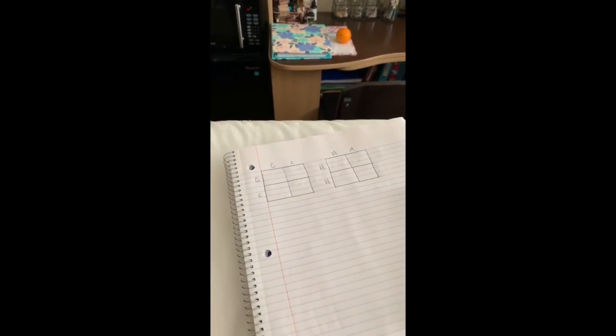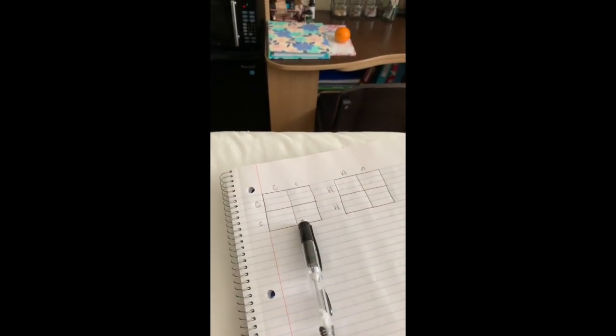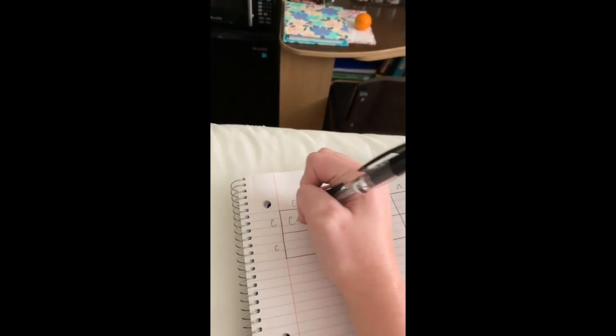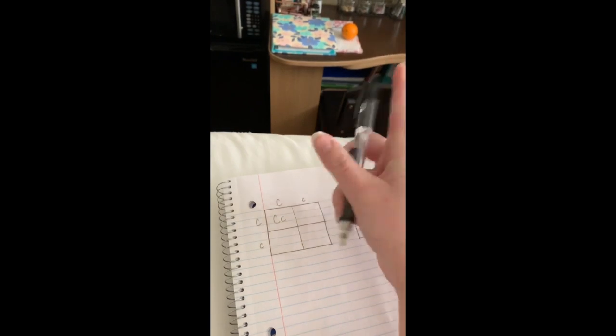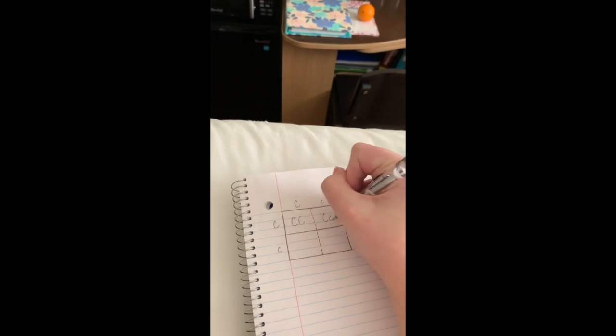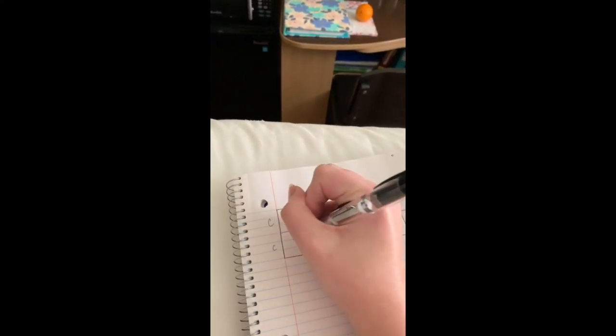And so now I'm going to talk about monohybrid crosses. In this one right here, both the parents are heterozygous, and as you cross them together, you get a big C and another big C, so this child would be dominant. This one's a big C, little c, so also dominant.